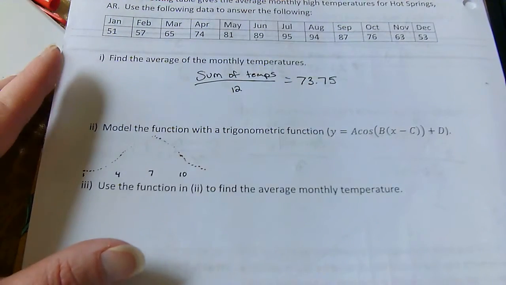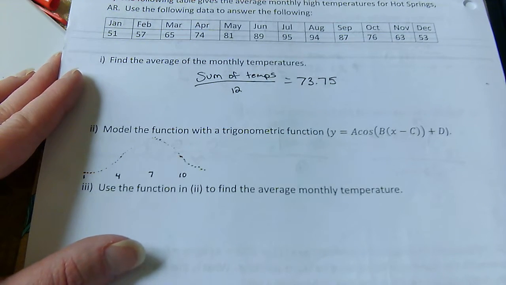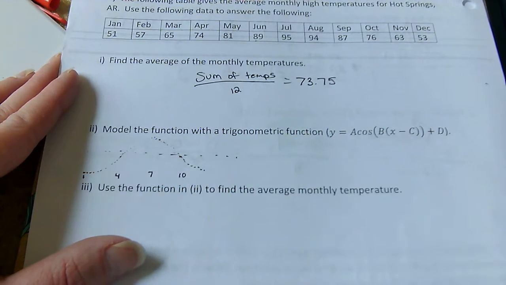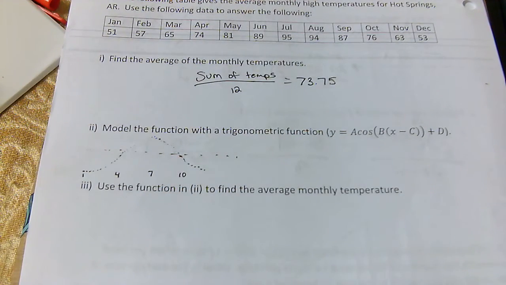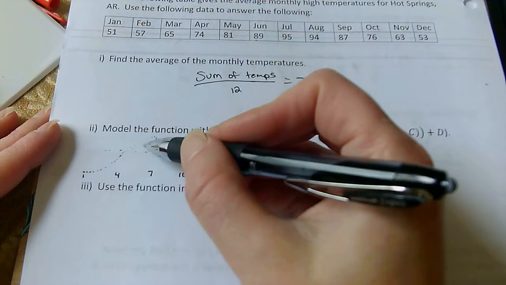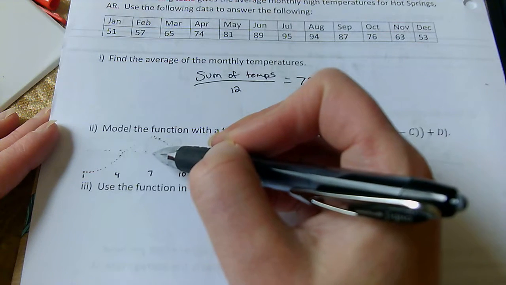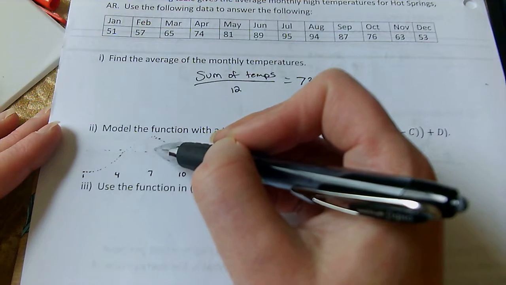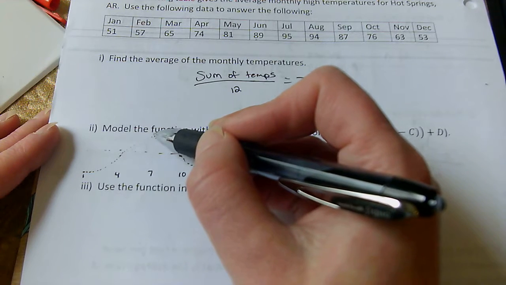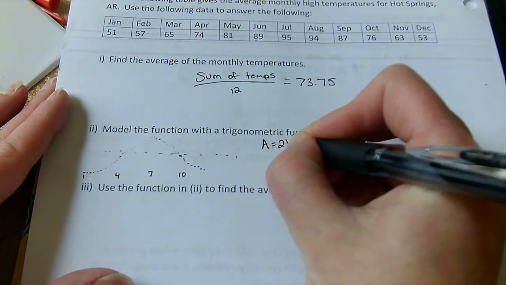So could that be done with a trig function? Why, sure. I just need to figure out how to write it. So gosh, I got to remember some trig stuff. I got to think about amplitude and how it's been shifted to be able to write that. So let's see, this is about 73.75. Is that going to be a good average? Well, let's see. If I go from around 74 to 95, that's 21. If I go the opposite direction, it's about 21. So I'm going to say my amplitude is approximately 21.